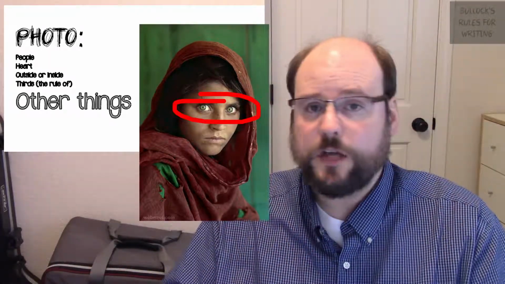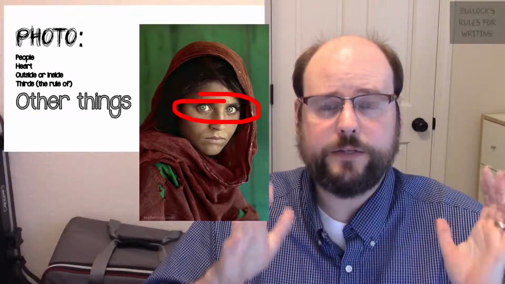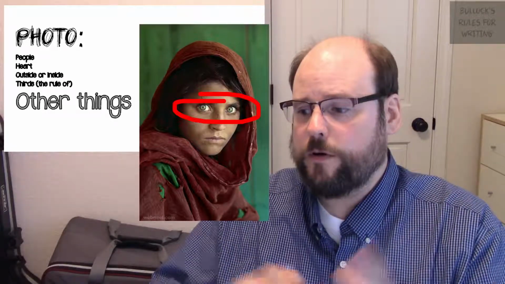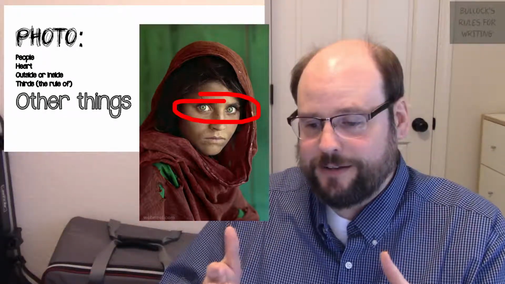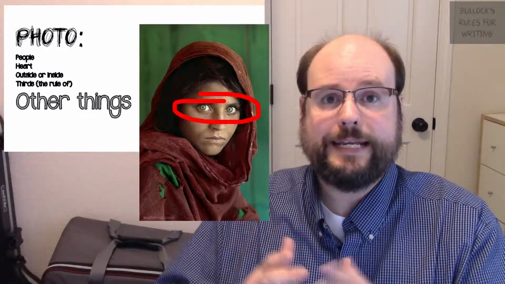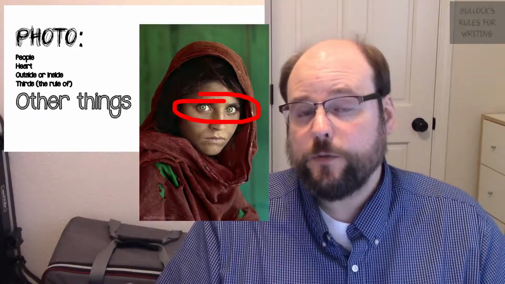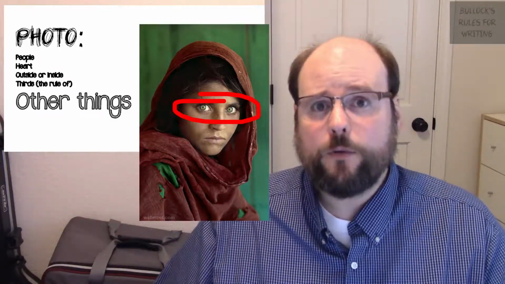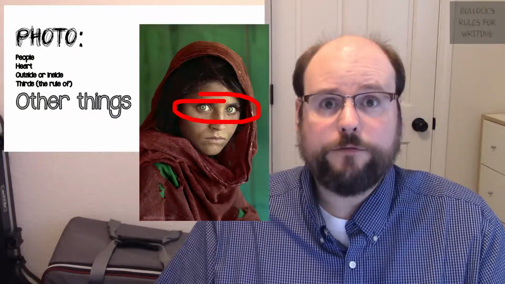You can think about whether it's color or black and white. You can think about whether it is obviously cropped or is the full frame that the photographer has taken. You can even think about whether the photograph was one in a series and the photographer chose that one for a particular reason. Because remember, writers write what they write on purpose, and photographers photograph what they photograph on purpose.